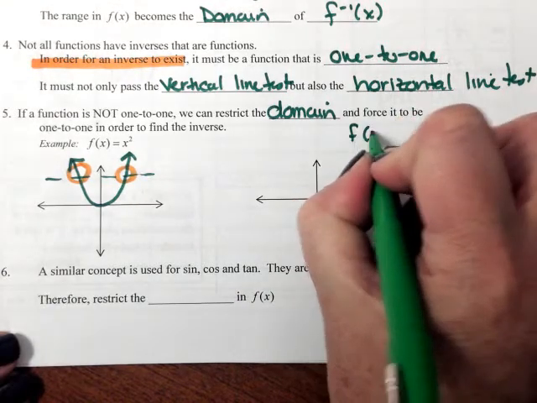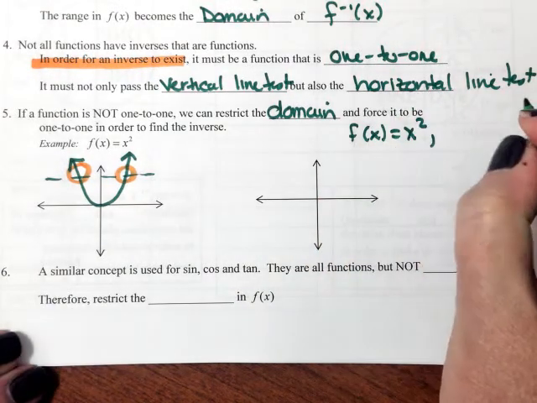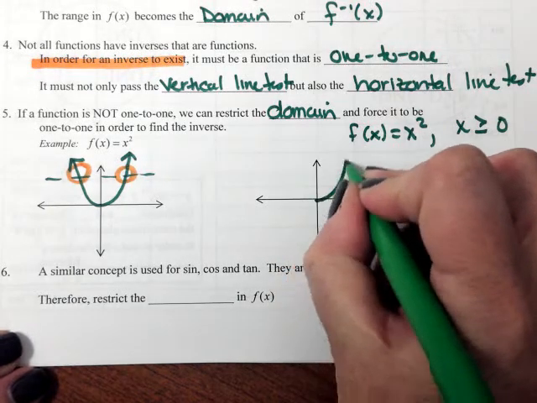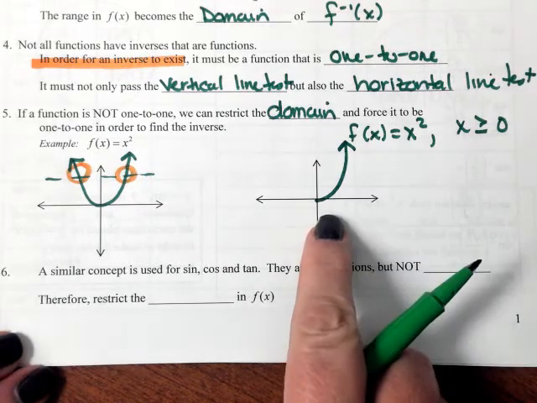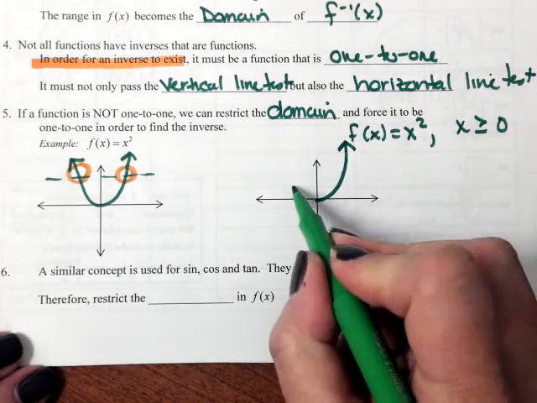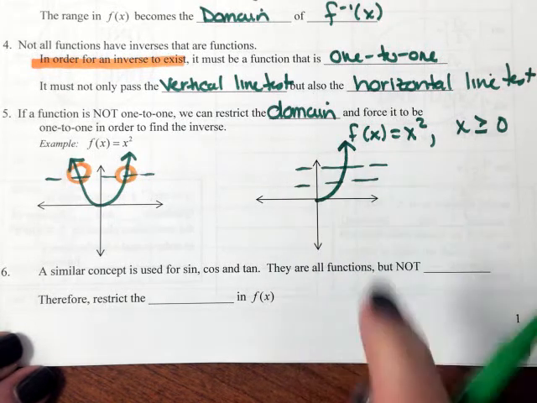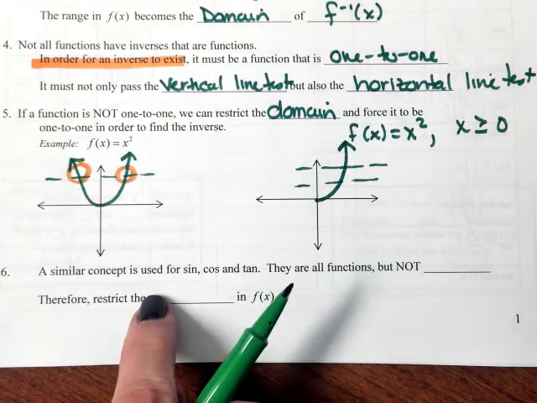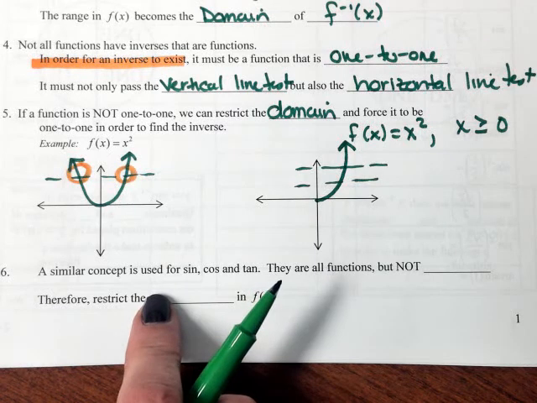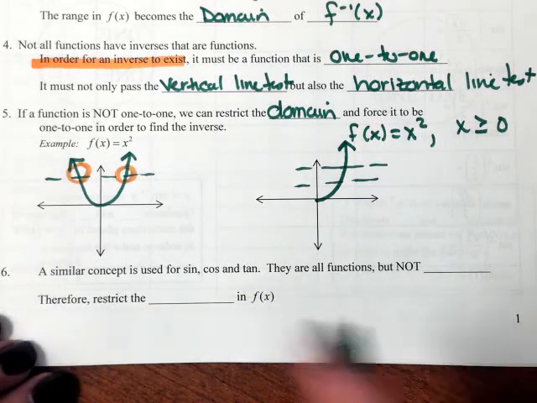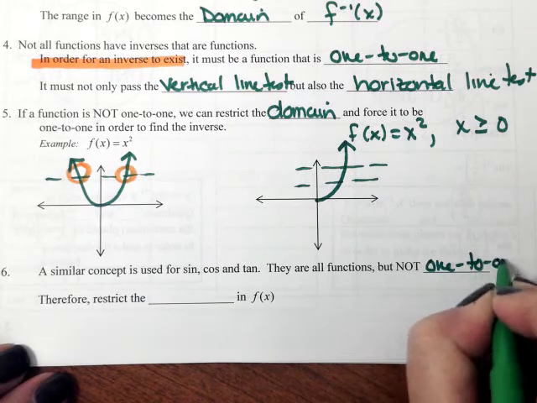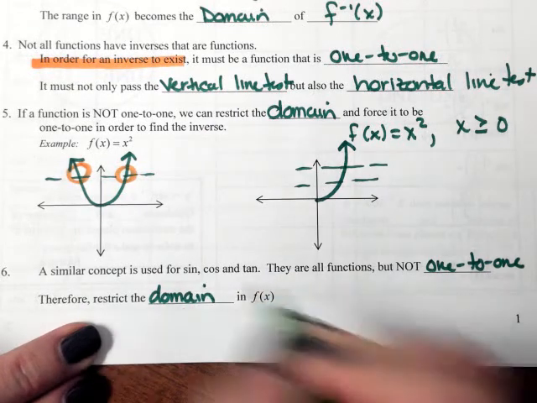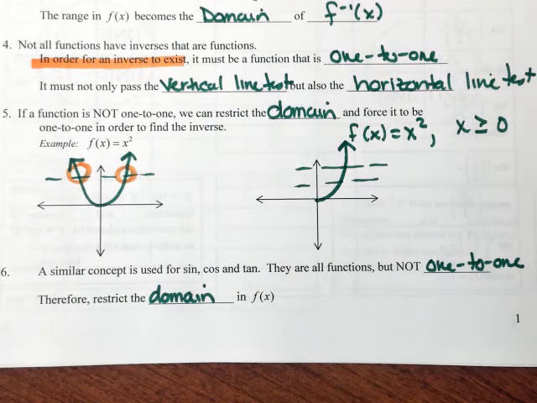However, if I take my graph of x squared and restrict the domain to be x values greater than or equal to 0, then notice with that domain restriction I've got the graph of x squared with a restricted domain, and it is now a 1 to 1 function. So I can find the inverse with this restricted domain. This is a concept we're going to have to use when we talk about inverse sine, inverse cosine, and inverse tangent. These are all functions, but they're not 1 to 1. Therefore, we have to restrict the domains in f of x in order for it to be a 1 to 1 function.